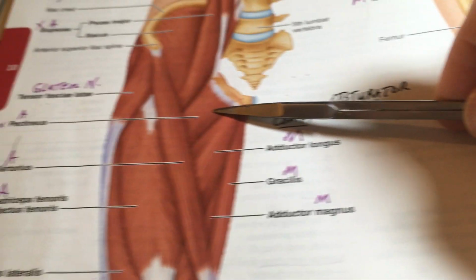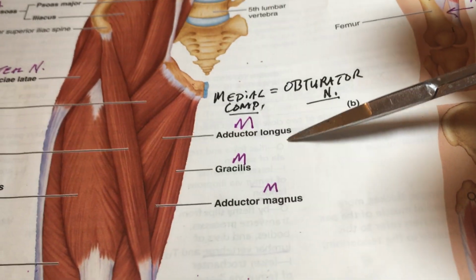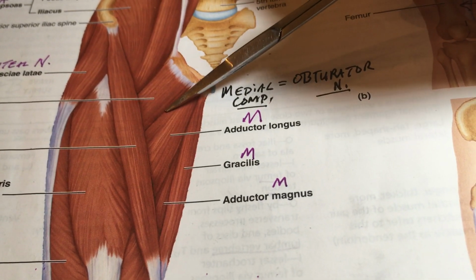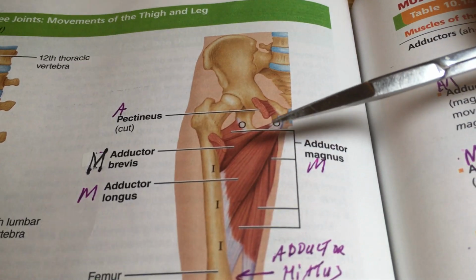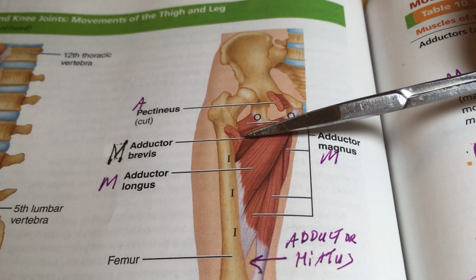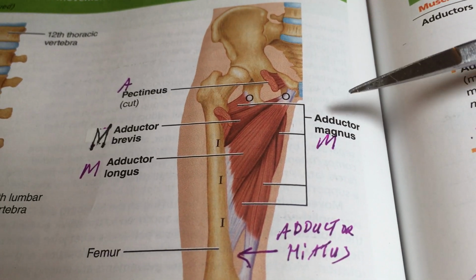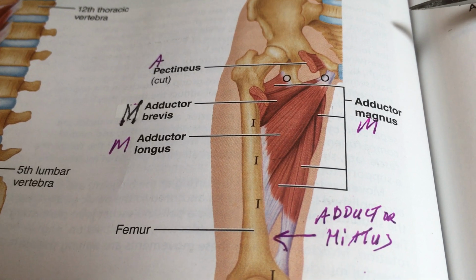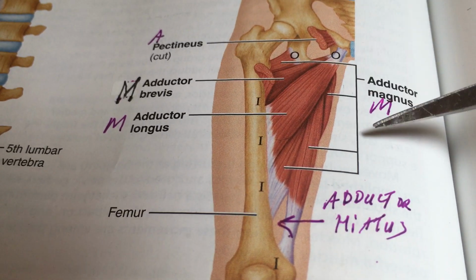And then right next to the pectineus, which is anterior, we're going to have adductor longus. And then if you were to squeeze between the two, which I think you can see over here, they have actually transected pectineus. Just underneath pectineus is going to be something called brevis. So we have this guy right here, which is the adductor brevis.